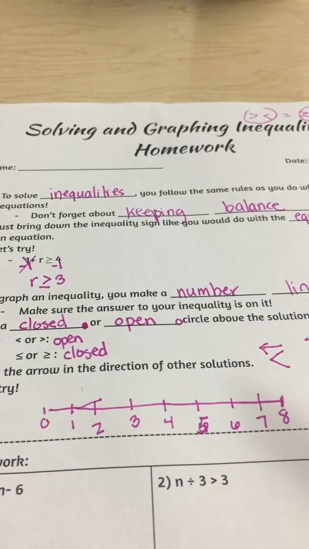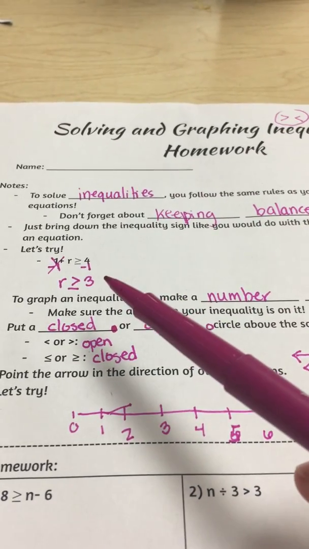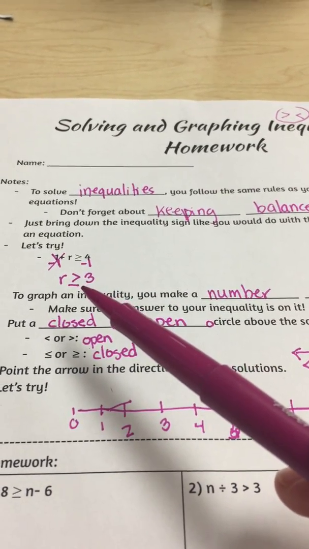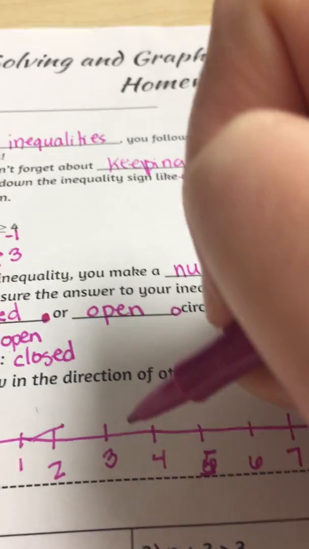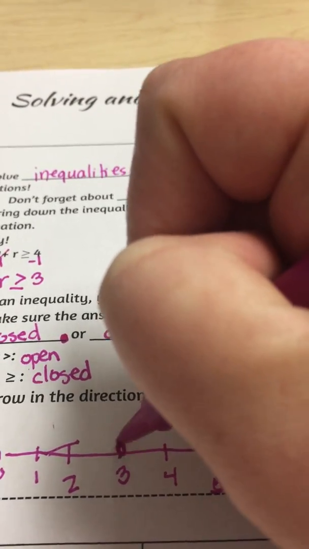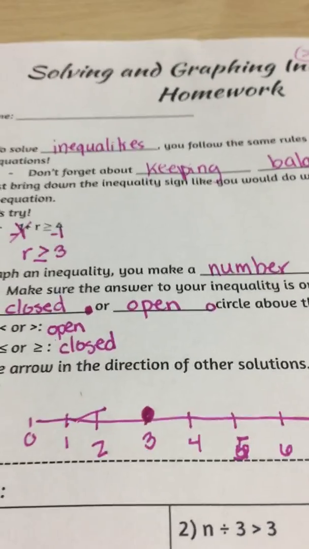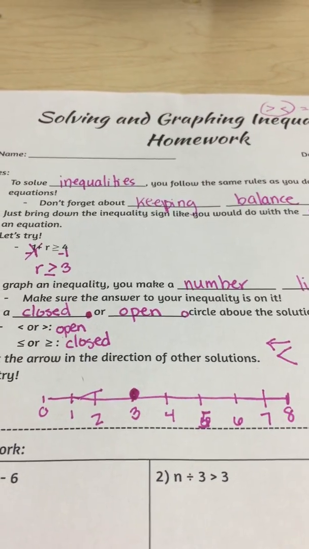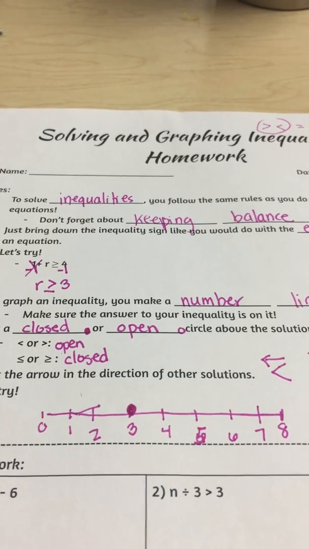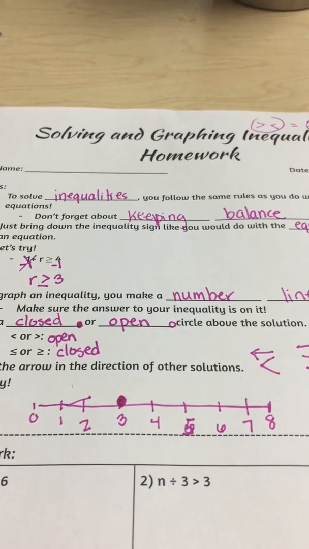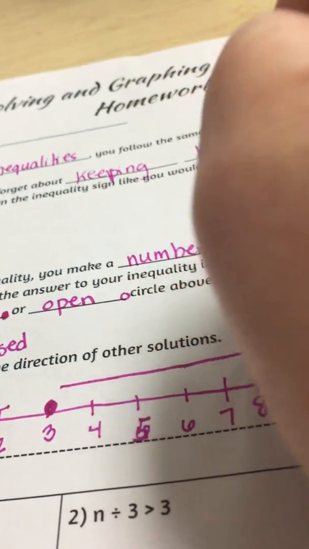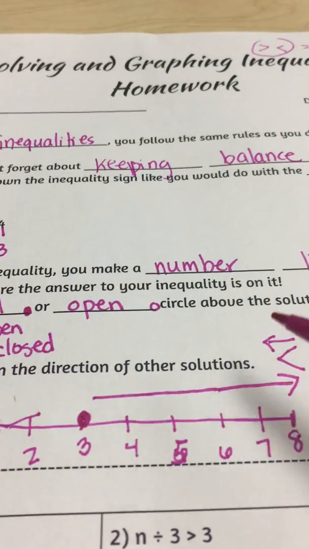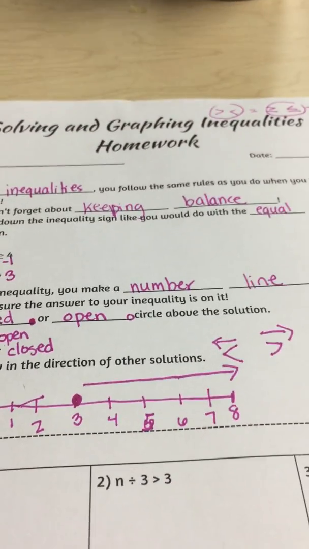I'm going to go ahead and make my circle above my solution. My solution is 3. Because there is an equal to sign underneath of it, I'm going to use a closed circle, which means above the number 3, I'm just going to do a closed circle like that. Kind of like plotting a point. Now, it's greater than 3. That means, or equal to 3. It can be 3 or any number higher. That means my arrow is going to go that way. And my arrow got a little bit away from me. You want to keep it closer to the line, but you get the gist.